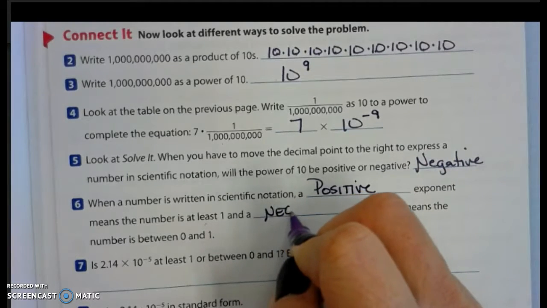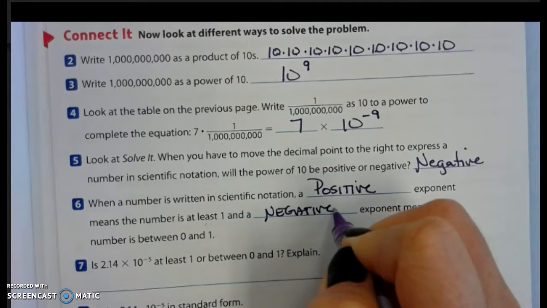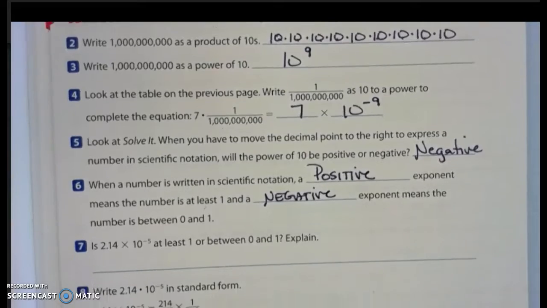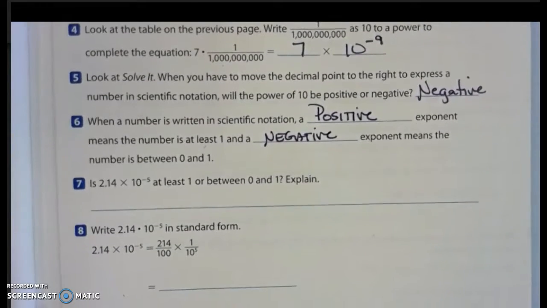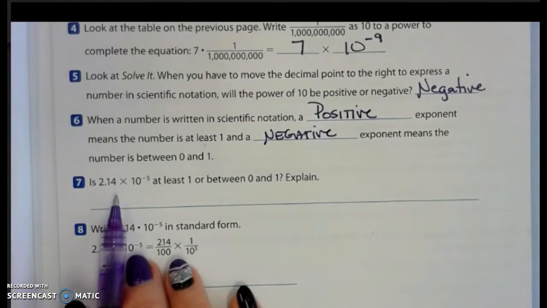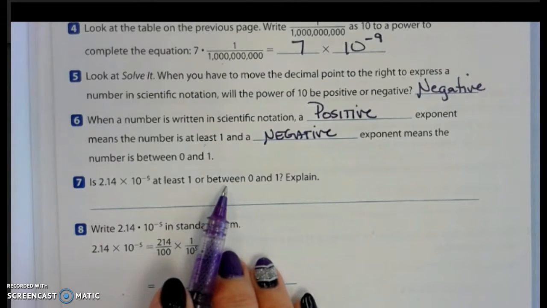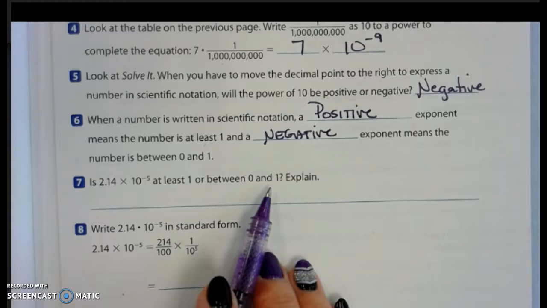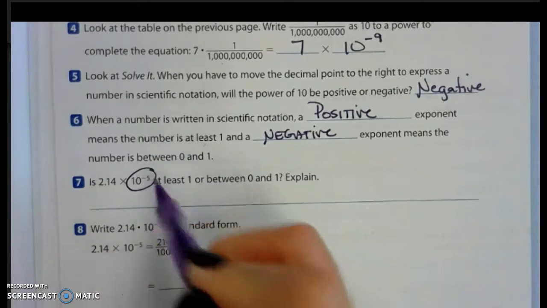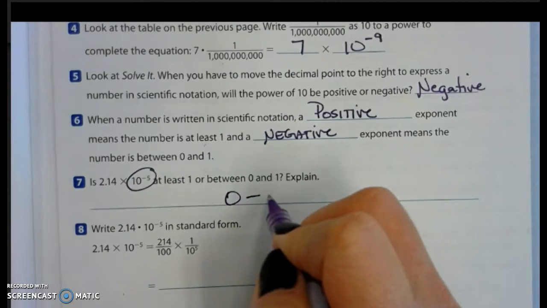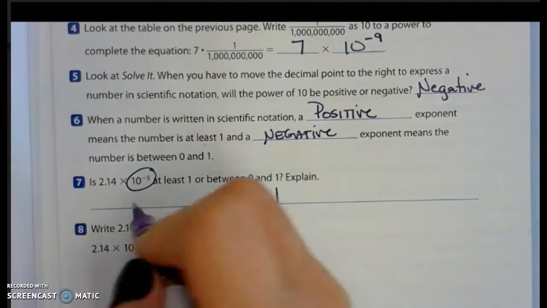Negative exponents mean that the number was between 0 and 1. Number 7 says is 2.14 times 10 to the negative 5th at least 1 or between 0 and 1? Because the exponent is negative, that number is less than 1. Okay, it is between 0 and 1.